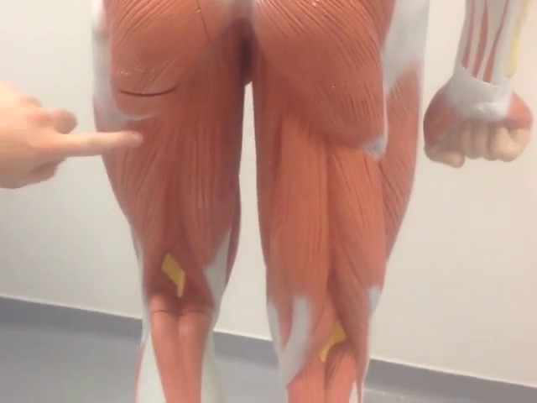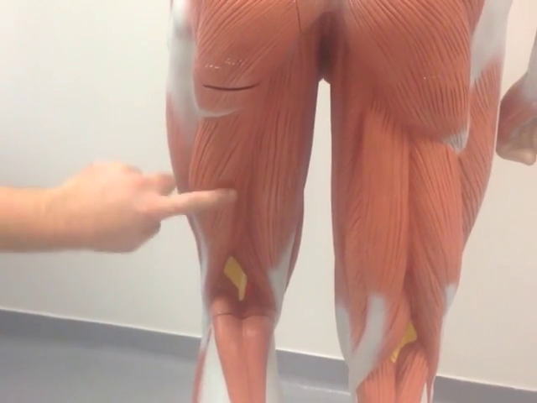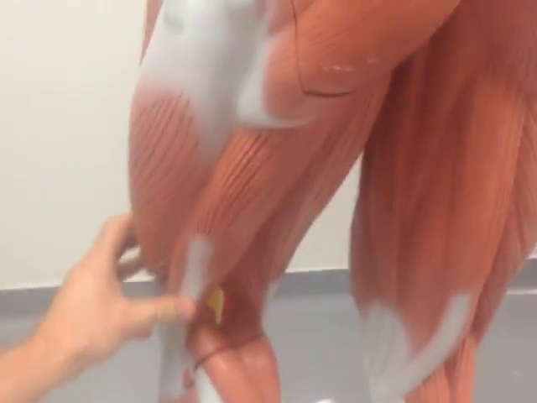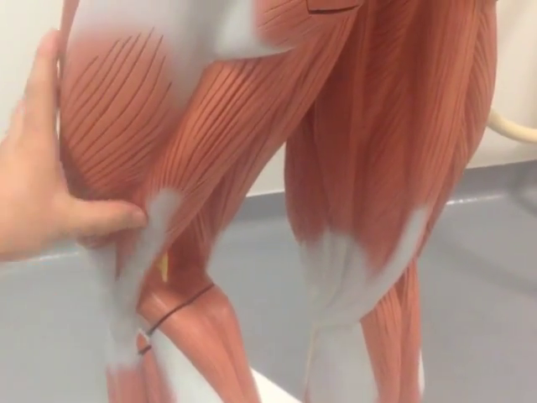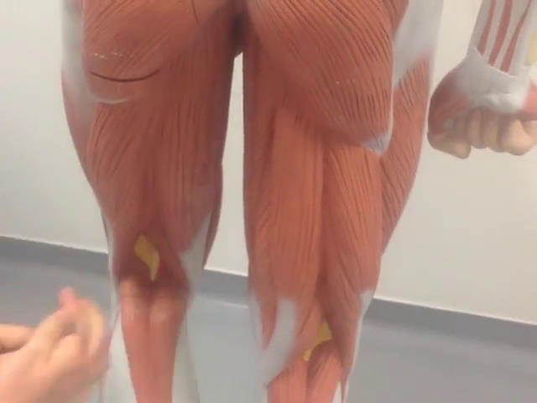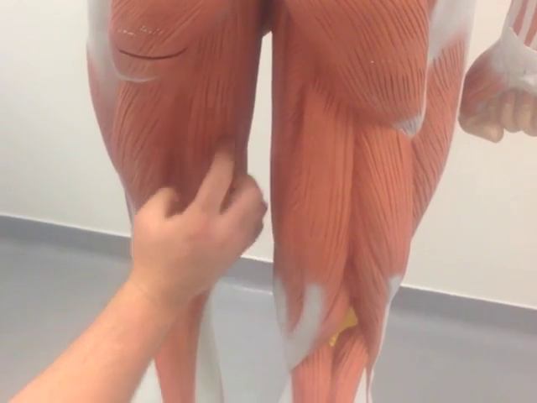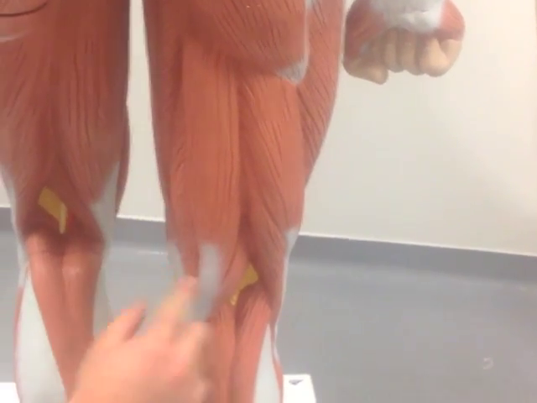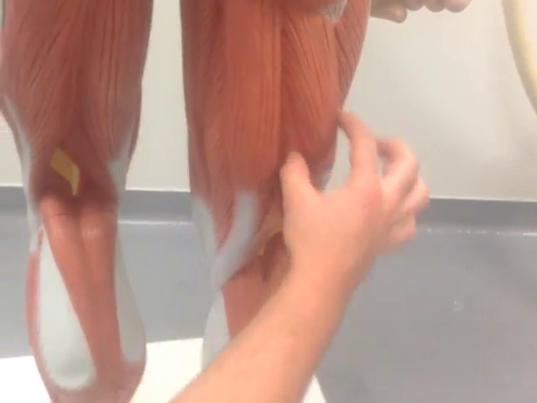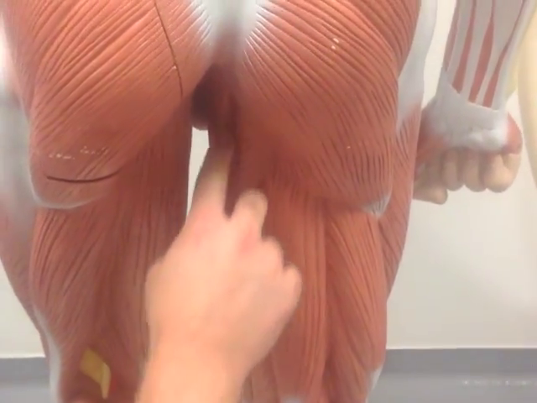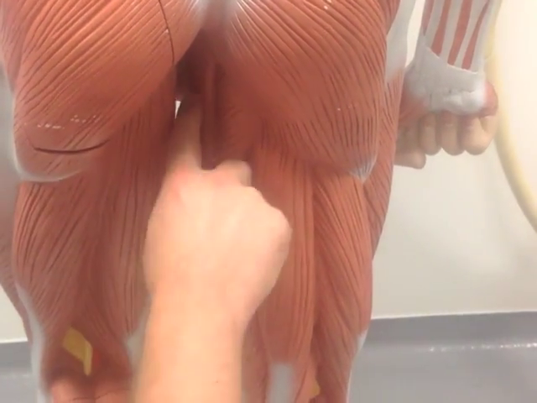All right, looking at posterior thigh, we can see biceps femoris right here. Got long head of biceps femoris and then short head of biceps femoris. Can also see semitendinosus, and on either side of that, semimembranosus. Here, semitendinosus, semimembranosus, biceps femoris. From the posterior view, we can see adductor magnus there, and gracilis.